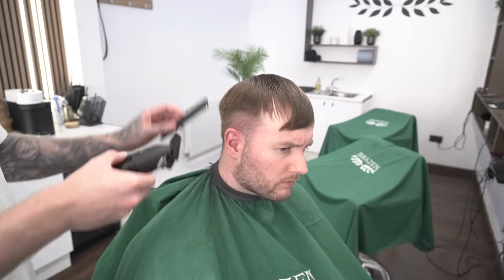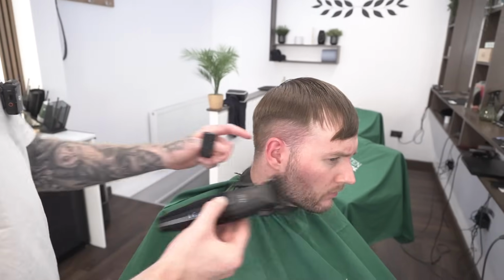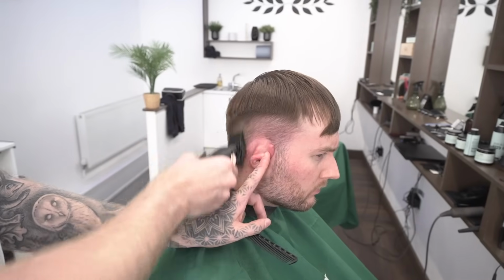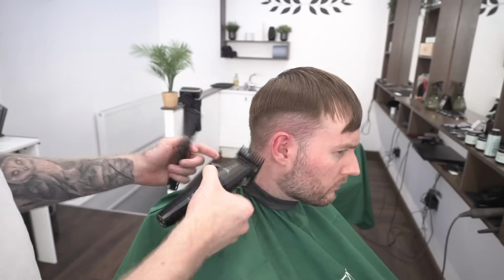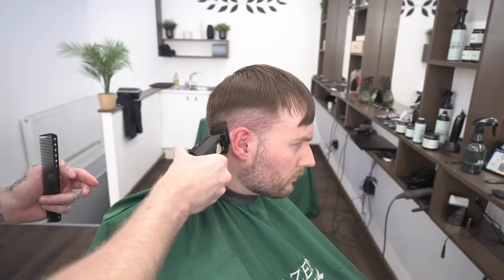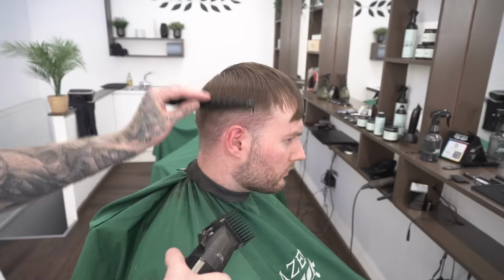And it's the same as in the skin fade tutorial that I put up. Exact same motion, we're just not going as short. Teeth flat against the head, and just coming off the head slightly as we're blending into there.